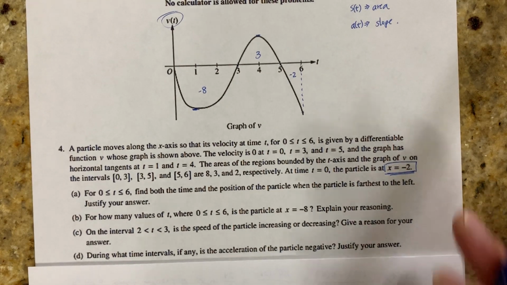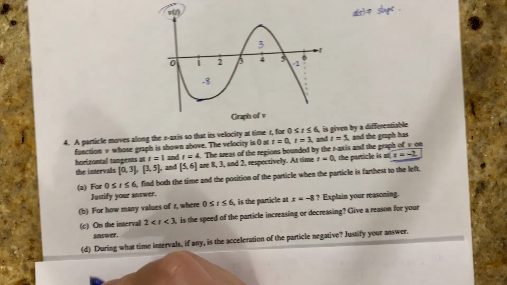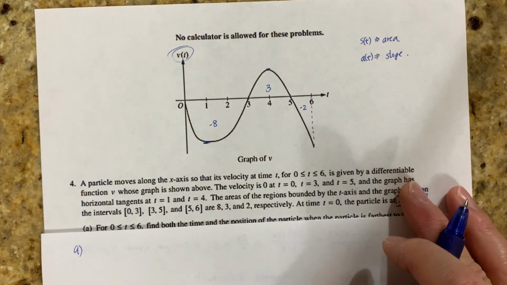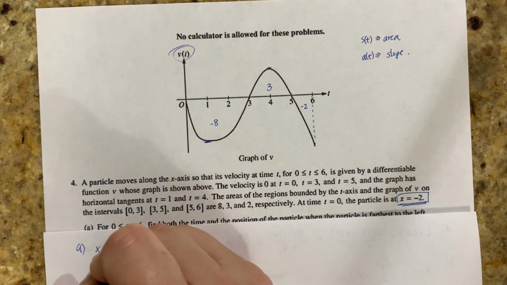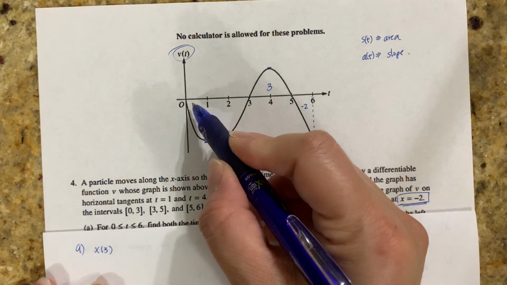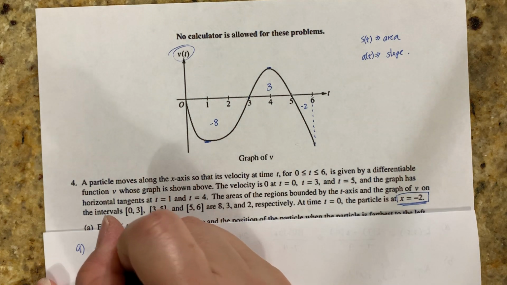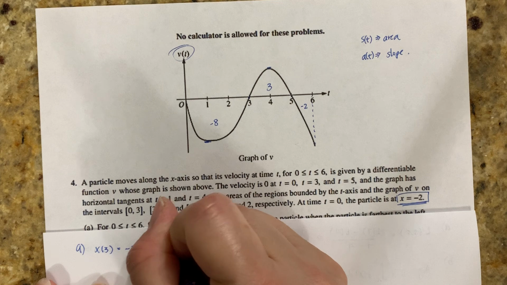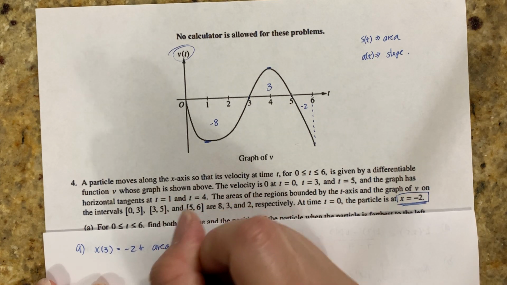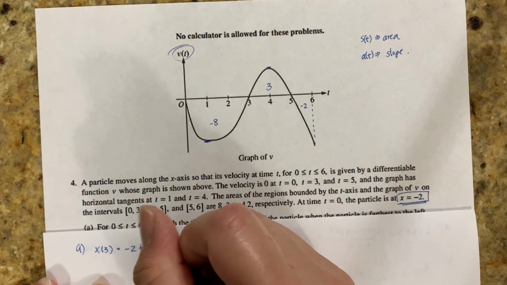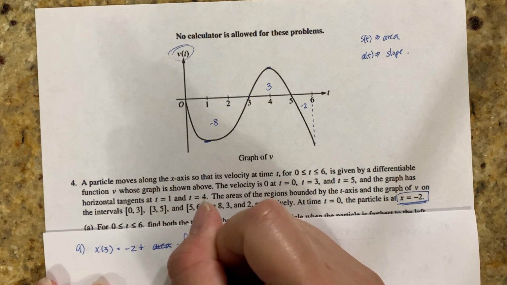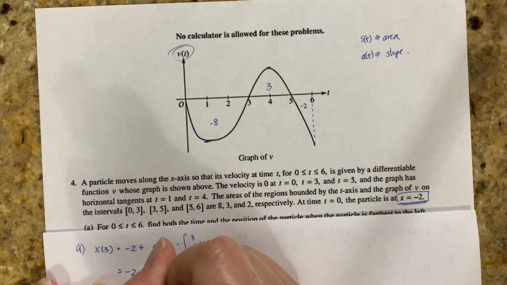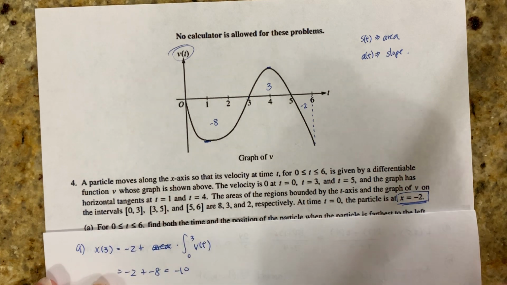So for part A, we're looking at x of 3. What happens when I am at t equals 3? Well, I have negative 2 plus the area between 0 to 3. So plus the area, which is really the integral between 0 to 3 of v of t. So that's negative 2 plus negative 8. That gives me negative 10.